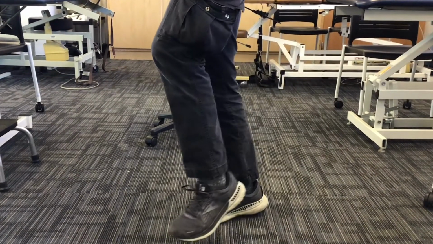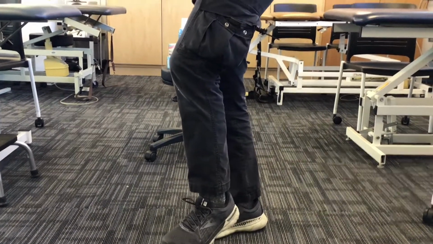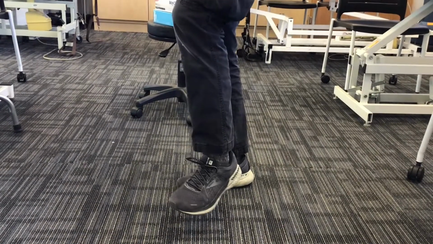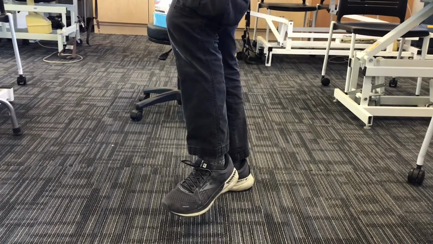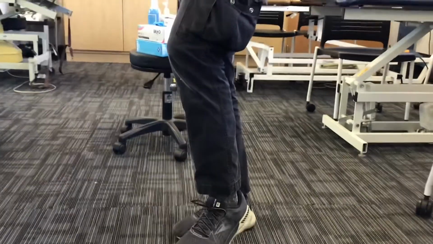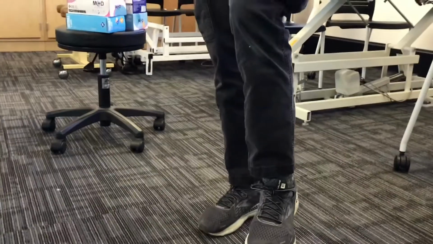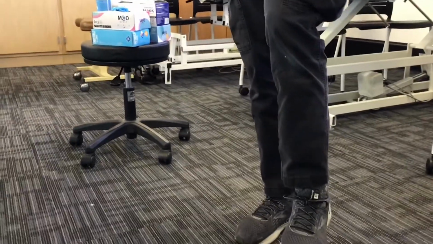Up next, we have the mid stance. At the mid stance, we have about 5 degrees of flexion at the hip. We have about 5 degrees of flexion at the knee, and we have about 5 degrees of plantar flexion at the ankle.